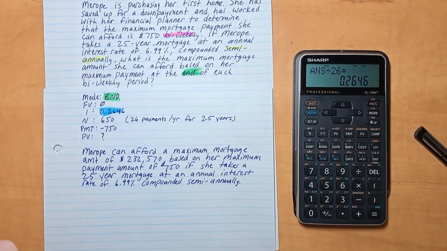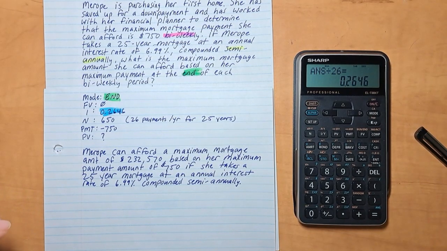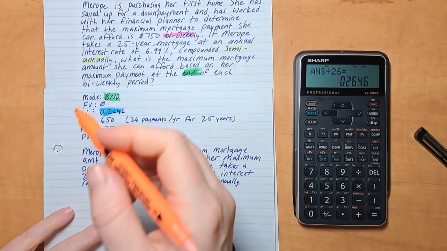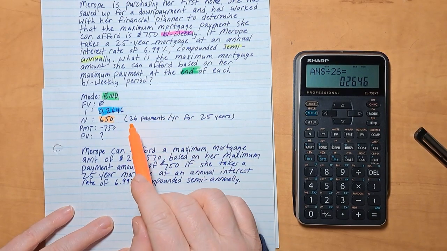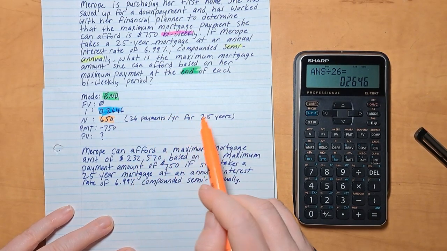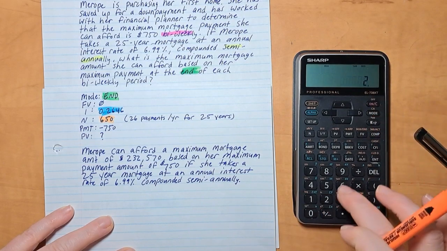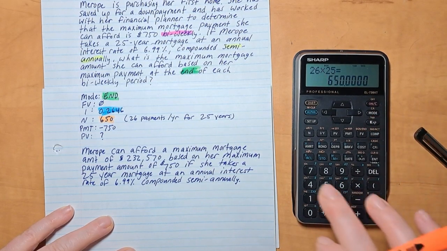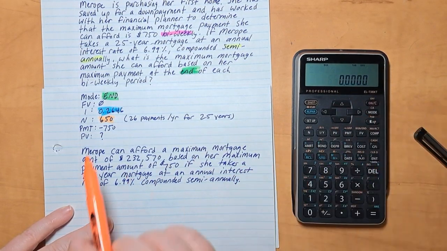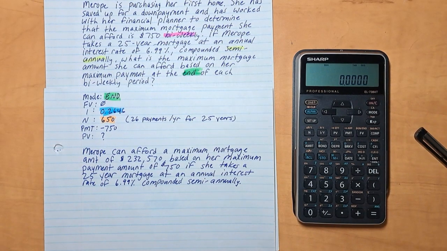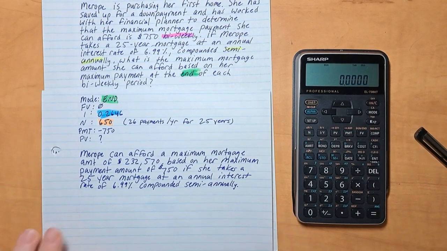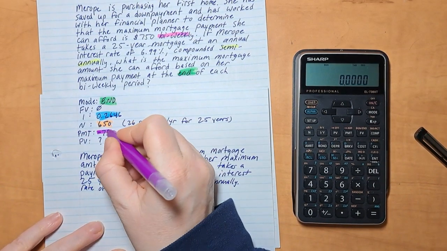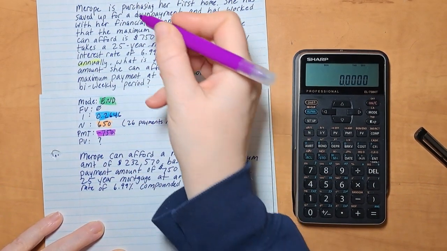The time frame is 650, calculated by 26 payments per year for 25 years, so 26 times 25 equals 650. And the payment she's going to be making 26 times a year is $750 bi-weekly.